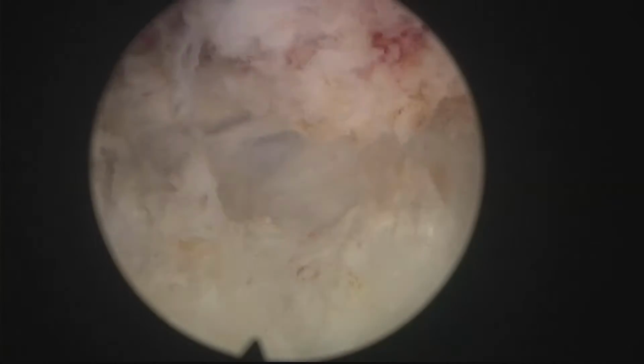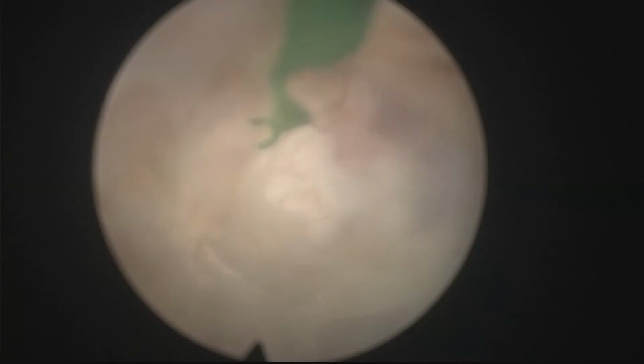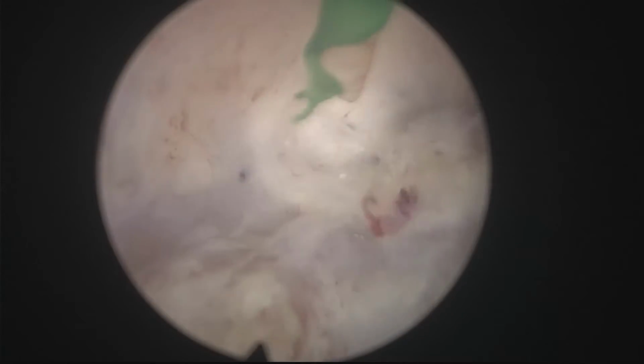So this is one of the advantages of pulse modulation, I think, that the enhanced cutting properties of this laser help in the dissection of these planes. So here I was carefully judging what is the proper plane. I couldn't find a beautiful plane as we would normally find, and this is probably due as well to the previous TURP.